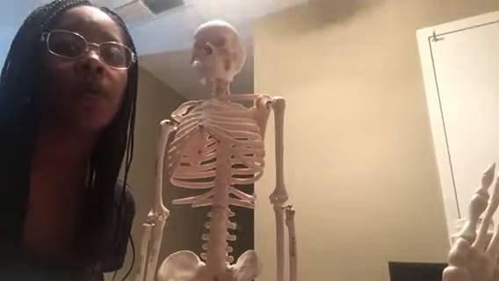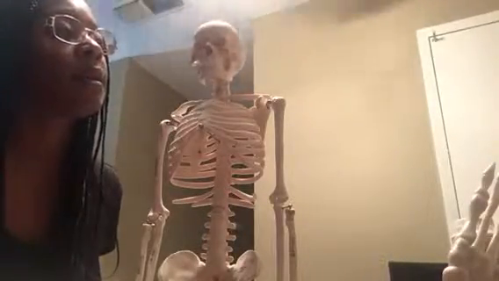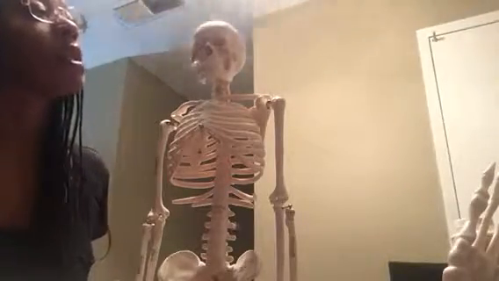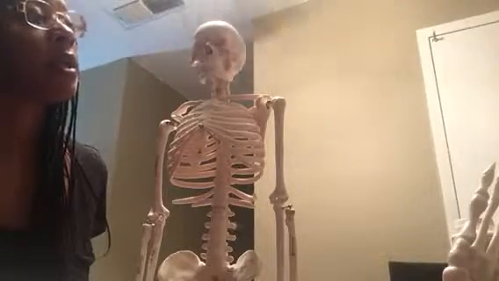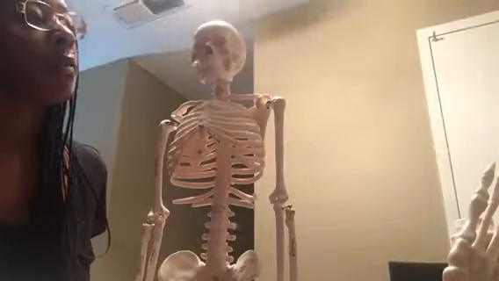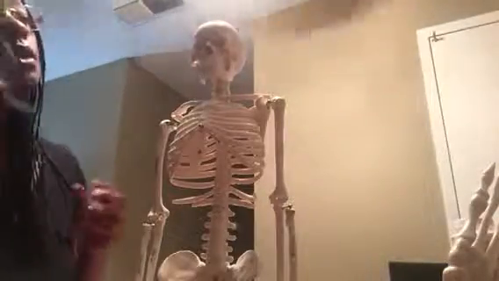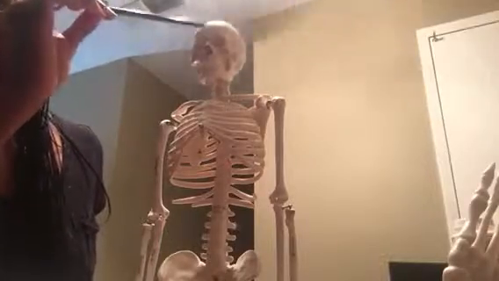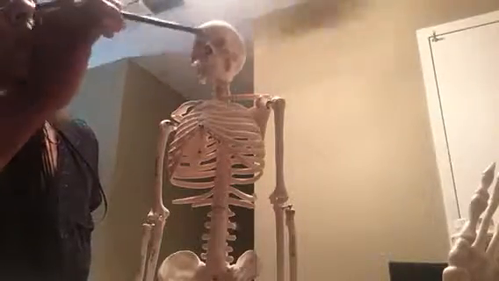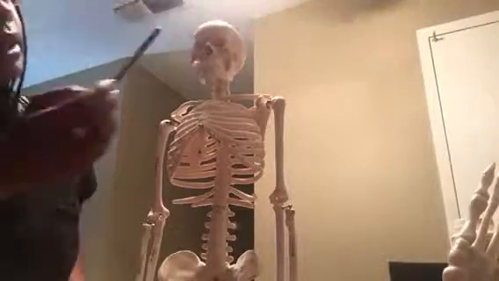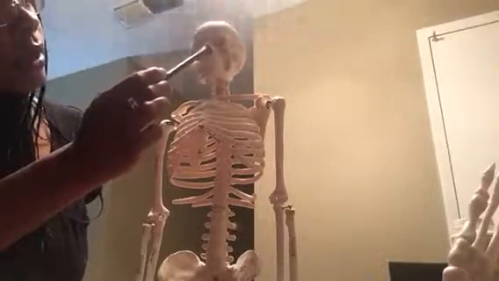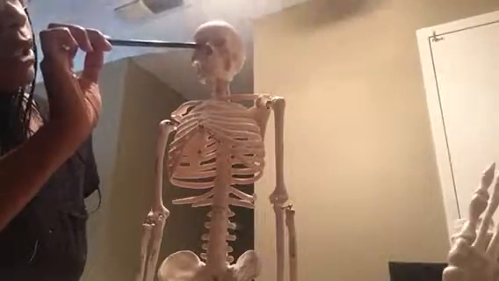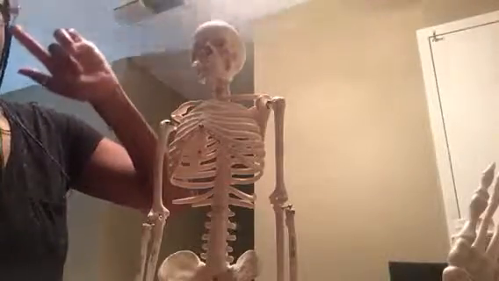Hello, I am going to be pointing out the bones of the axial and appendicular skeleton, starting with the anterior of the skull. So let me see, we have here the frontal bone, and we have here the nasal bone, and here is the ethmoid bone in here, and also back in here, a portion of it is part of the orbit.